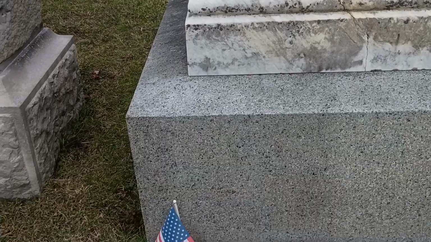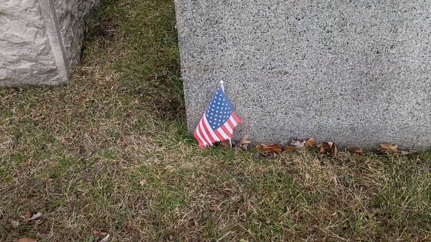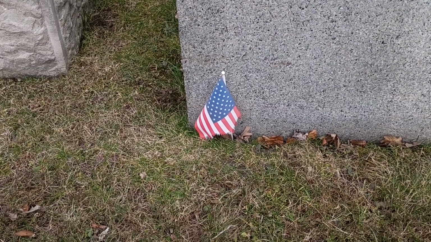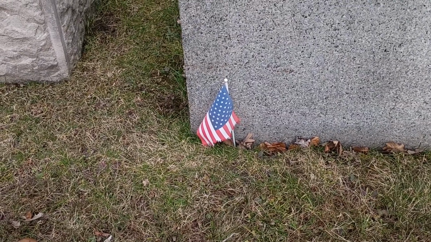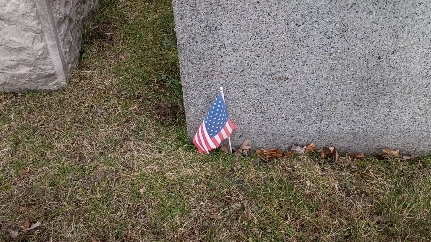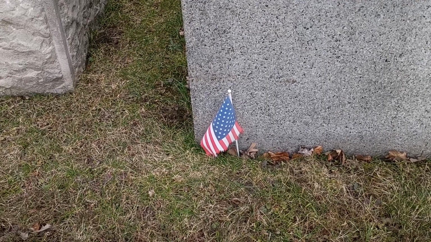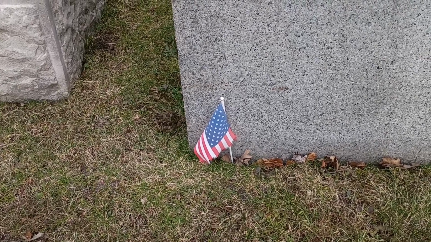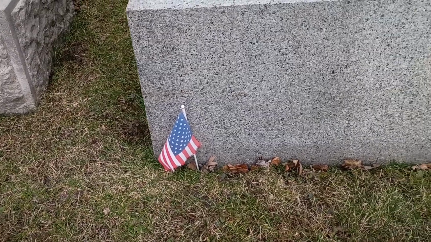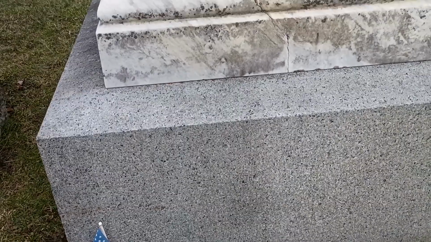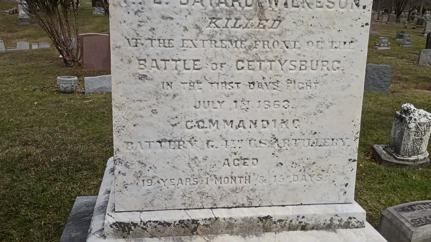Something else you're going to see a lot of when it comes to military markers is folks typically put a flag. This flag here is, of course, the American flag, and it denotes service in the Union Army. What you may or may not see around, or I don't know if we're going to run into it, is actually Confederate battle flags, which you'll see marking final resting places of members of the Confederacy.